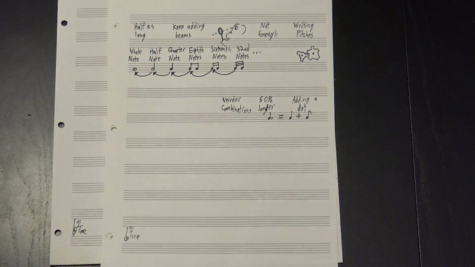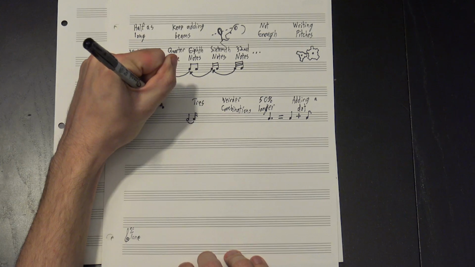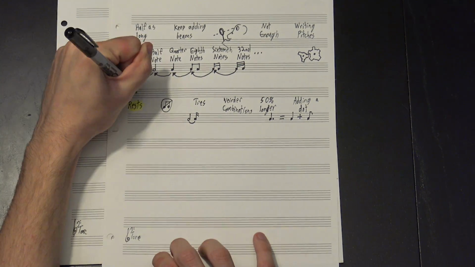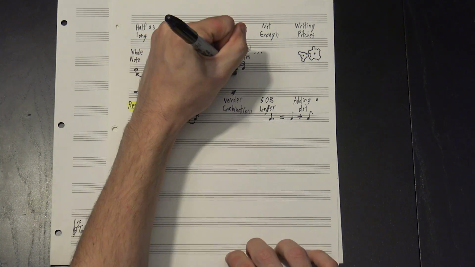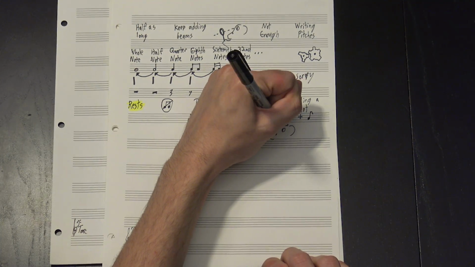If you need even weirder combinations, you can use ties to combine any 2 rhythmic values you can think of. And if you want nothing played at all, you can use rests. These are kinda weird and arbitrary, you just have to learn which ones mean what. Sorry. The last thing we need to track is where the accents fall.